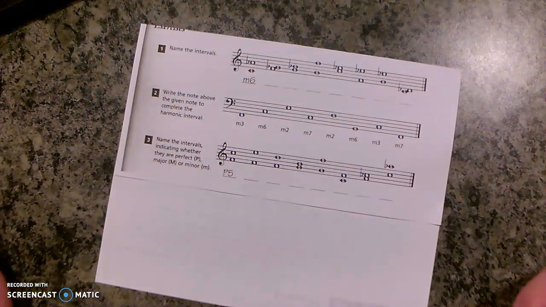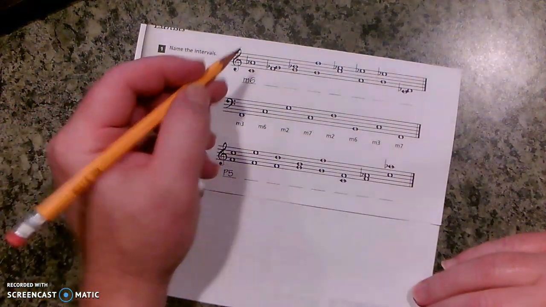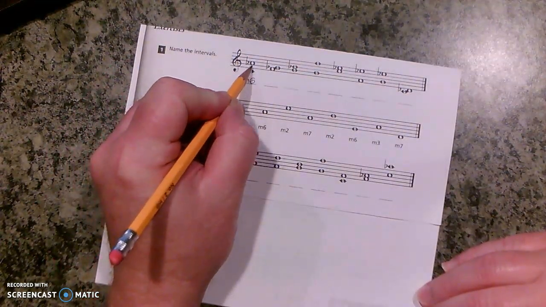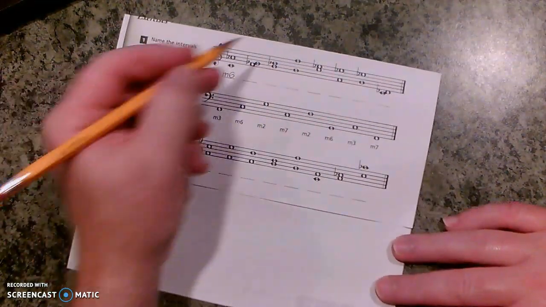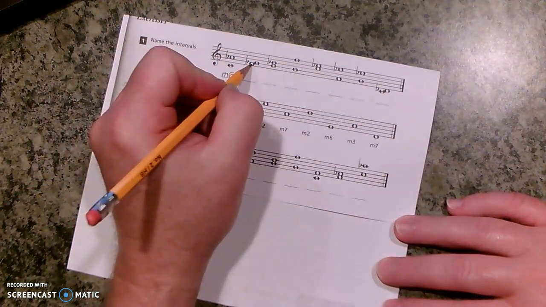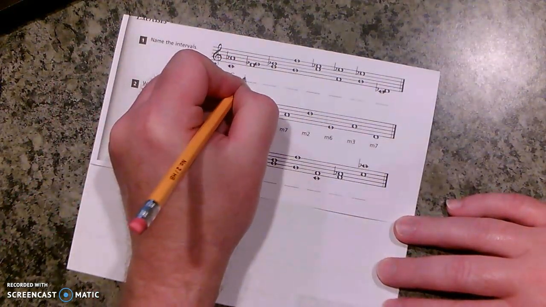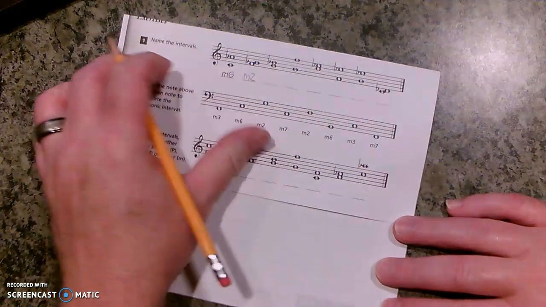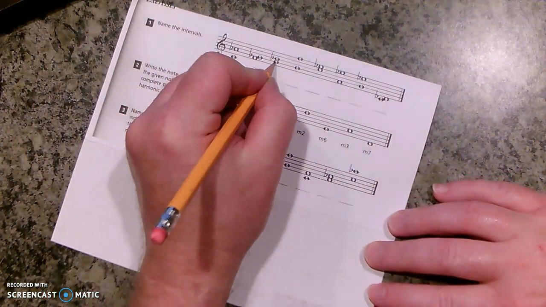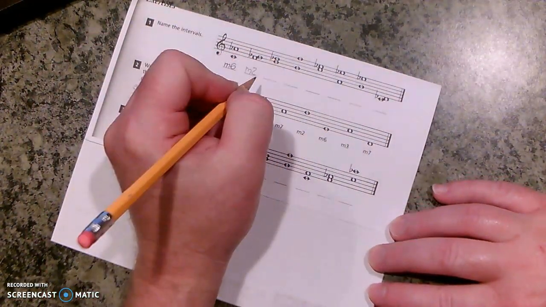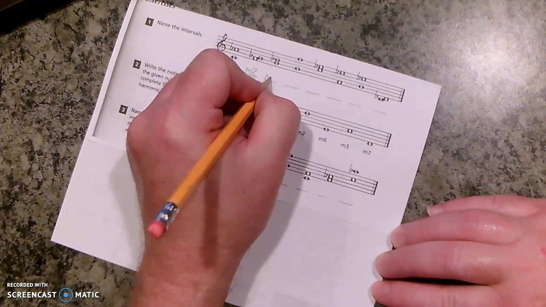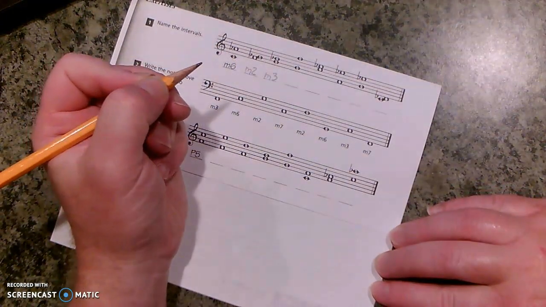All right, number one, we're going to name the interval. The first one here is a minor sixth. This one, an F to a G flat, would be a minor second. A G to a B flat would be a minor third.